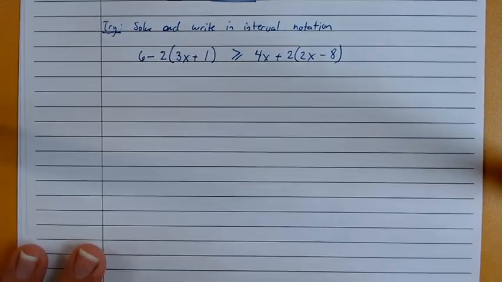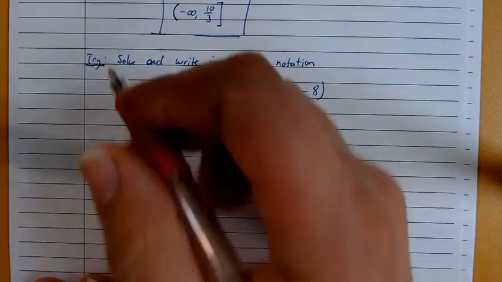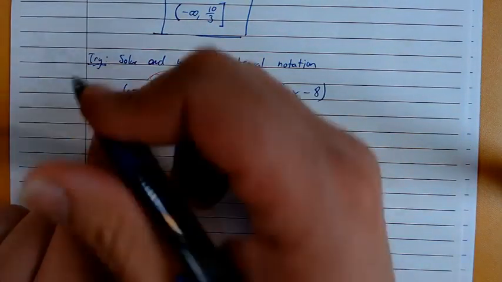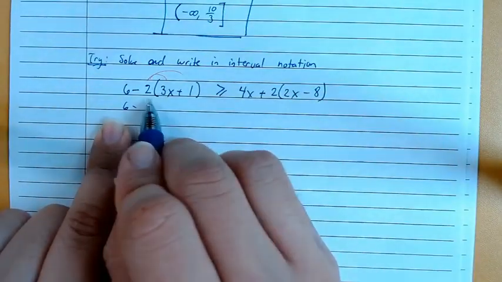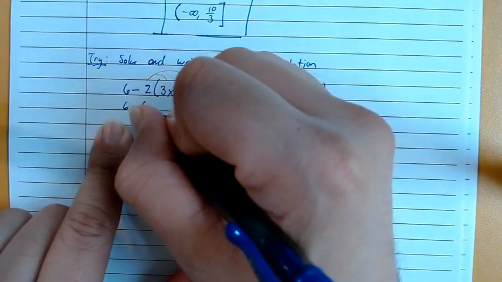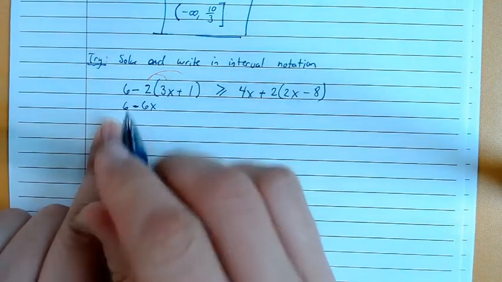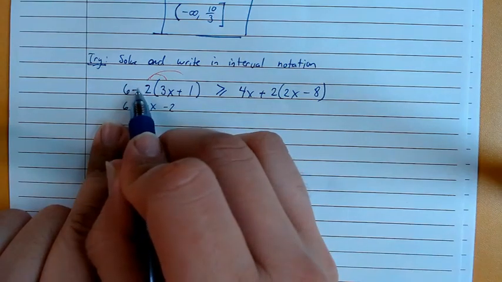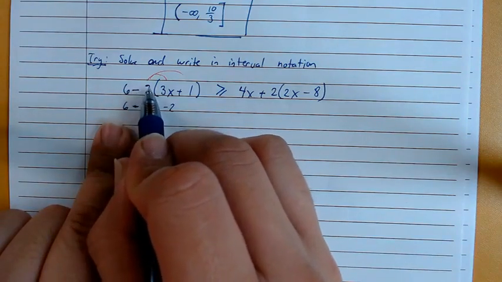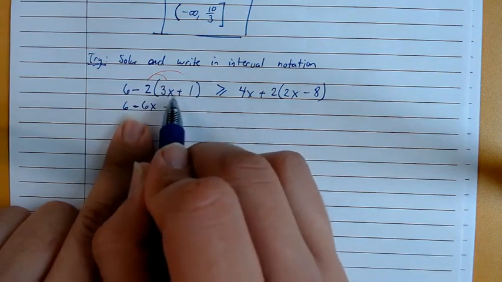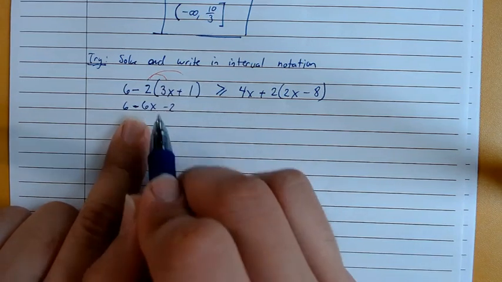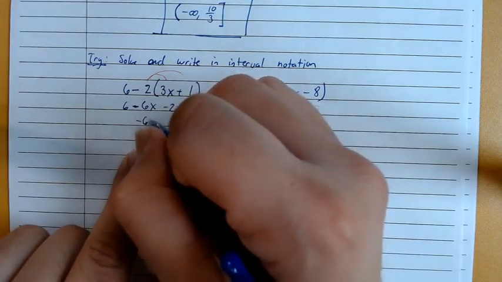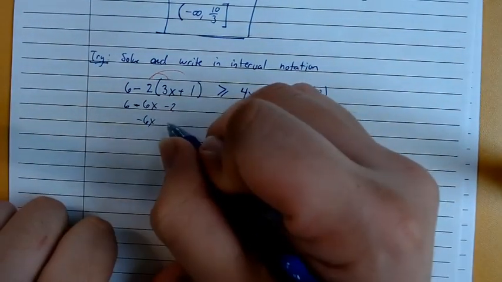All right, so let's give this a try. We're going to begin by simplifying. Here, let me distribute. And so I have 6 minus 2 times 3x will give me 6x. And minus 2 times 1 will give me minus 2. Remember, the negative is part of the number, so when you distribute, that negative 2 gets distributed to both of these numbers here. Okay? And then I can combine like terms. I have a 6 and a minus 2, so that's minus 6x plus 4.